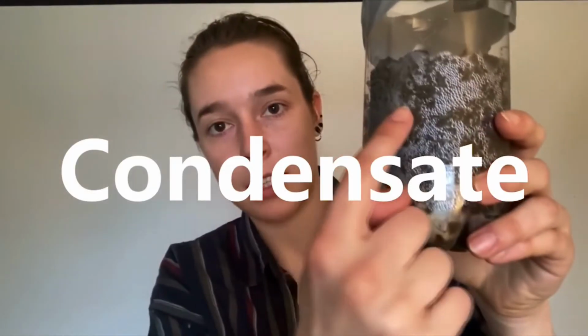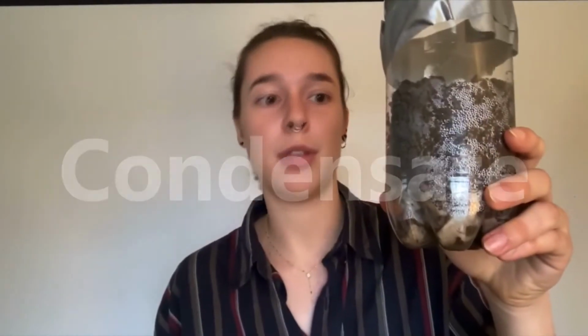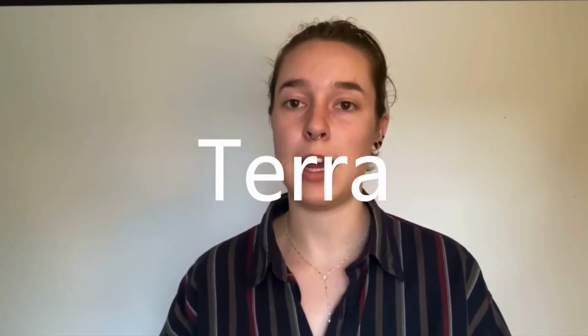Today we're going to make our own water cycle that we can see the water evaporate, condense, and rain down the sides of our terrarium to power our plants. You can see in my terrarium the water starting to condense on the side of the walls, meaning it's turning from the gas into little water droplets, and then it'll rain down the sides and power my plants. A terrarium is a small model of the earth. The Greek word for earth is terra.